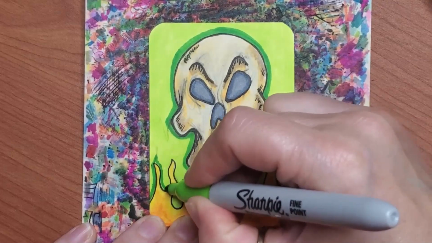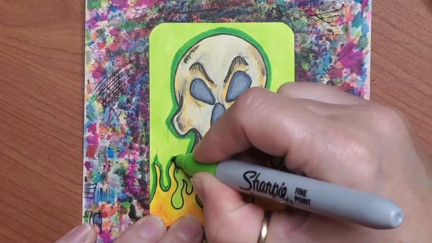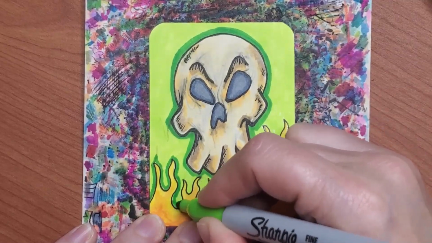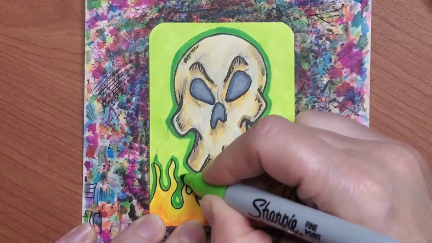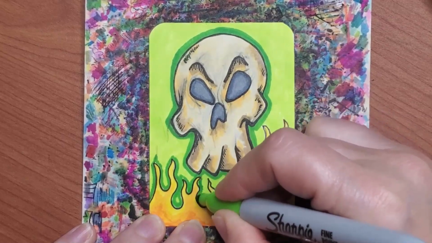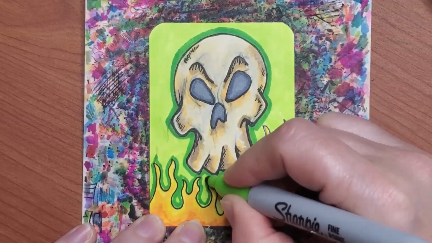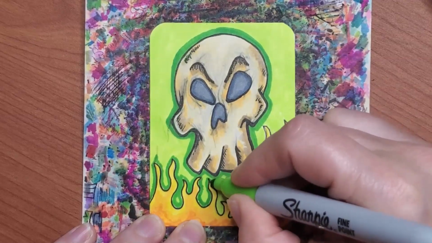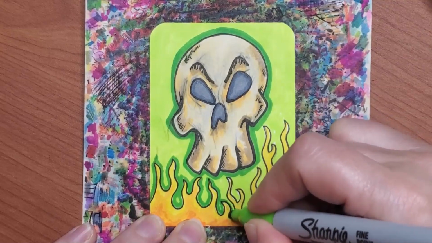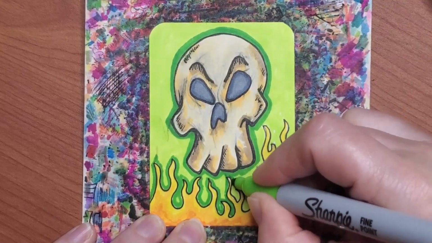But for this particular drawing, I don't know if I am going to blend them. I might around the flames down here. Adding this little halo color around the flames isn't something I would typically do. But for this drawing, I decided to try it and see what it looks like.